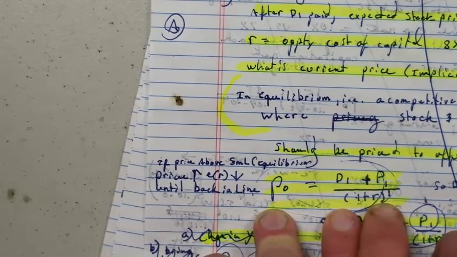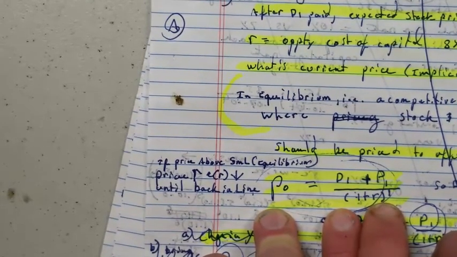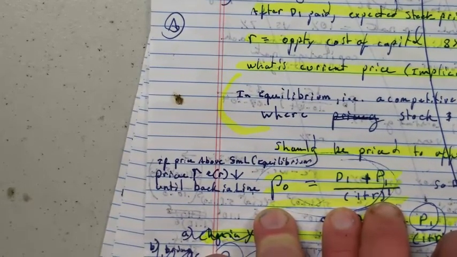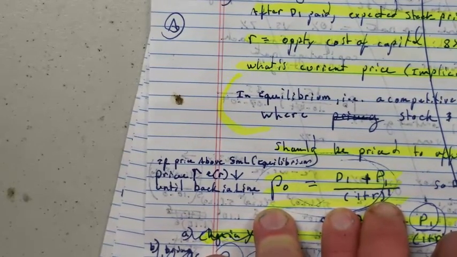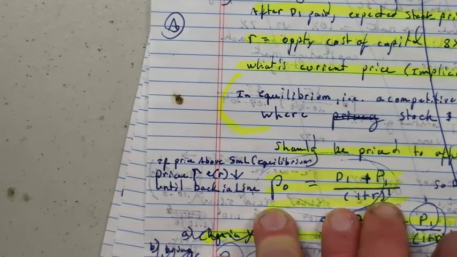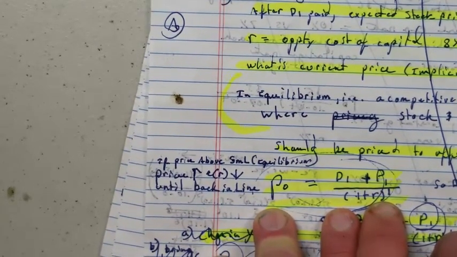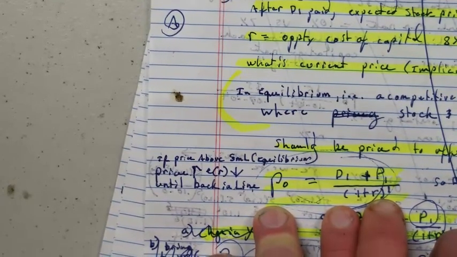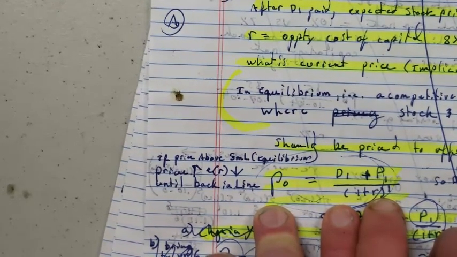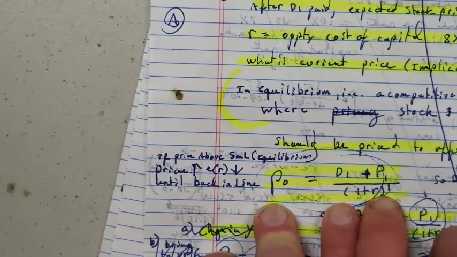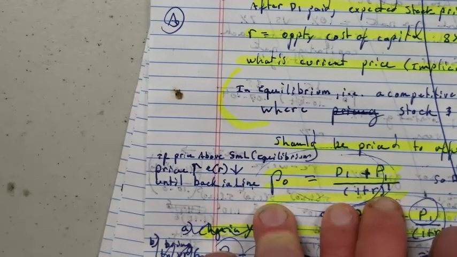No, I'm teasing. Okay, so if the price is basically above the security market line or equilibrium, especially when we're looking at return versus beta, and beta being systematic risk of the stock, in comparison to the market beta, by the way, then as the price goes up, especially when a price is above the equilibrium, the price is going to go up, the expected return is going to go down.